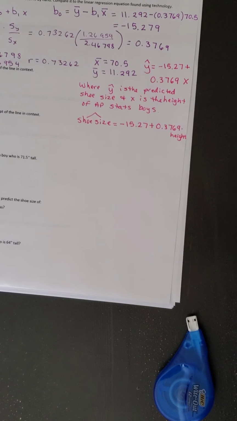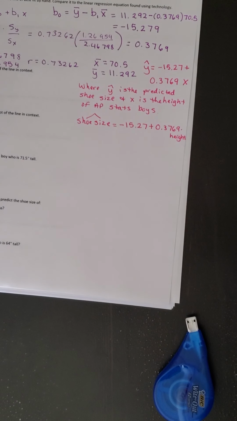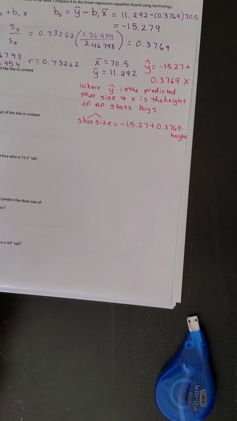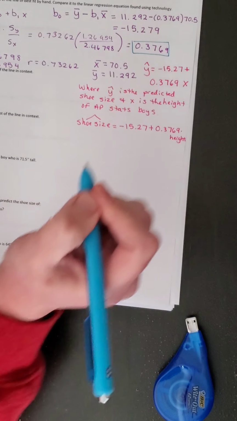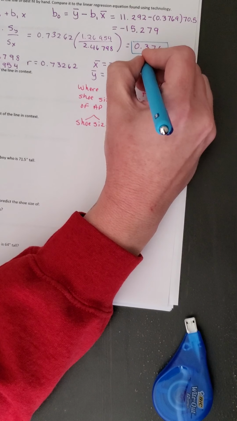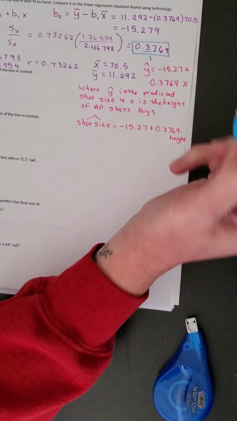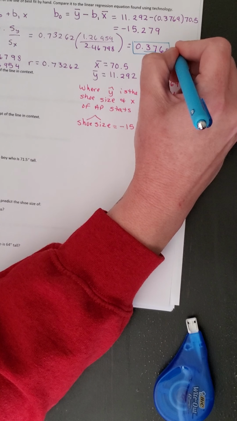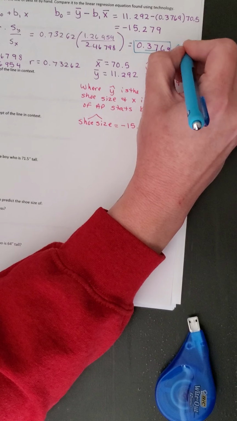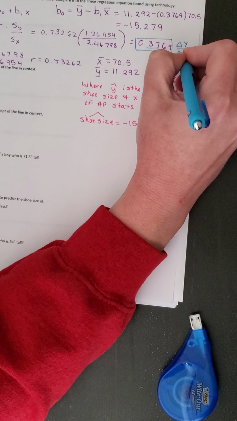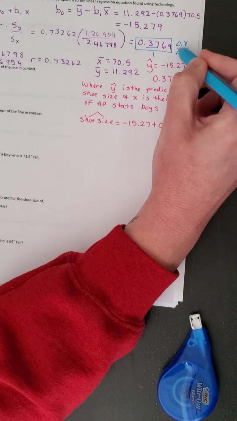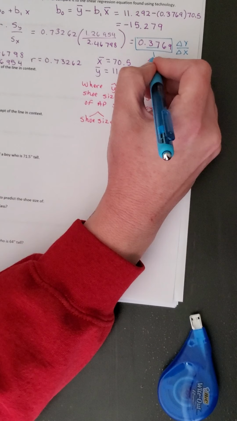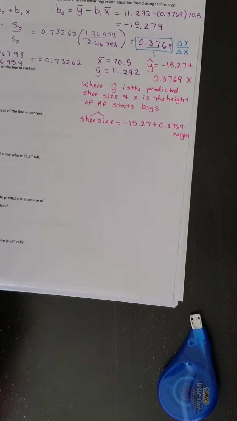Okay, interpret the slope of the line in context. So we talked about this a little bit last time, but here's my slope right here. So what I do is I always put this value over 1, and remember that this is delta y over delta x, and y represents shoe size and x represents height. And our units, we must use units, right?